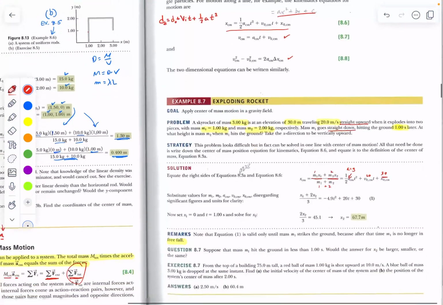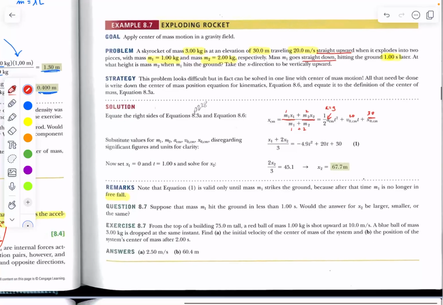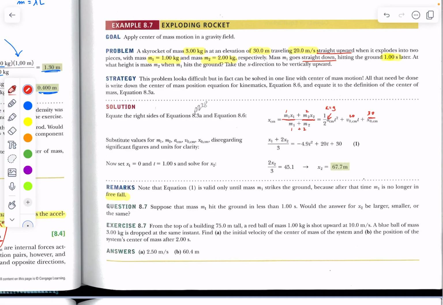Here's an example with an exploding rocket. A skyrocket, and it's not a very big one, it's only 3 kilograms, pretty wimpy, and it's already at an elevation of 30 meters. It's going to be traveling 20 meters per second straight upward. When it explodes, it's going to explode into 2 pieces. If it was a bigger rocket, we could say that one piece was the booster of the rocket that fell straight back to Earth, and the other piece was the part that kept on moving. The first mass, of course, is going to go straight down towards the center of the Earth, and it's going to hit 1 second later.